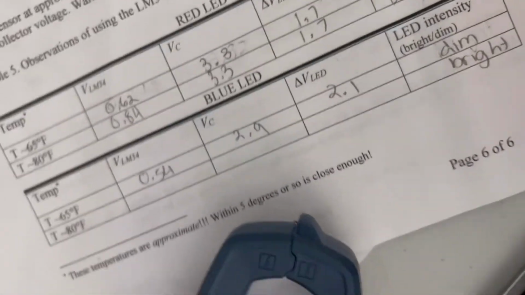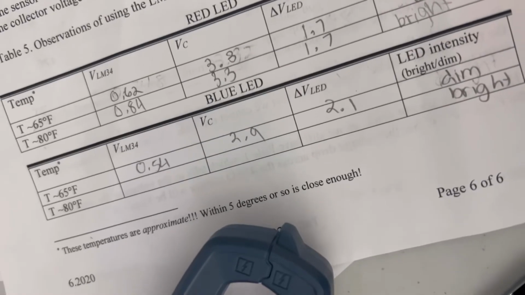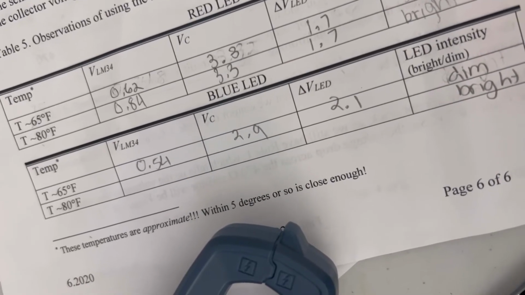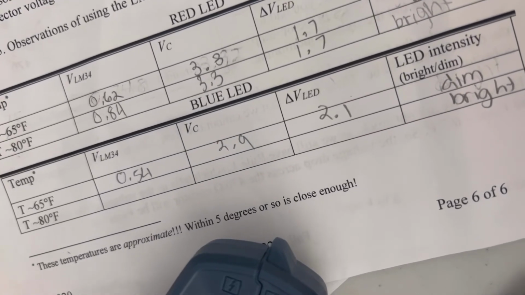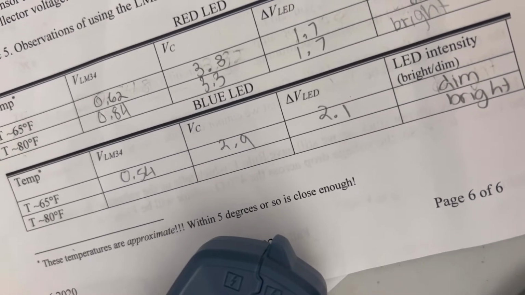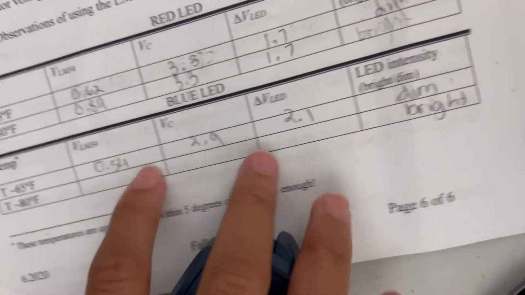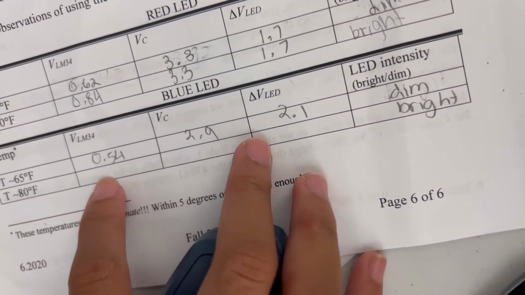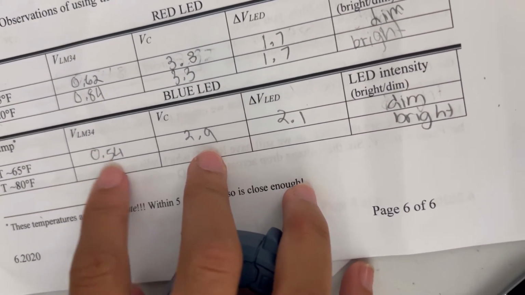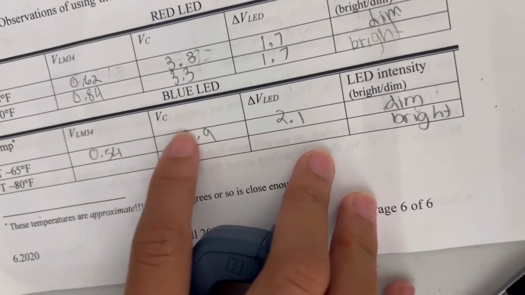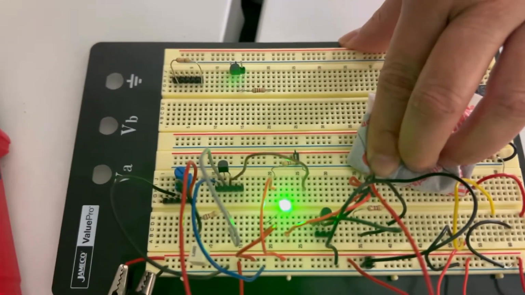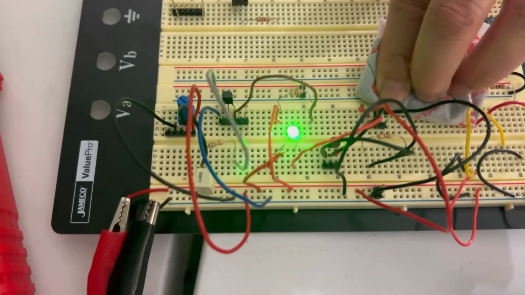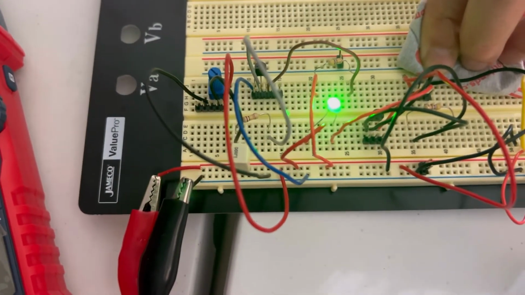So this means that our change in VLED would be 2.184, in comparison to the measurements when it was cooled: 0.54 at LM34, 2.9 at VC, and change in VLED of 2.1. So it is valid that an increase in temperature lets the LED become brighter.